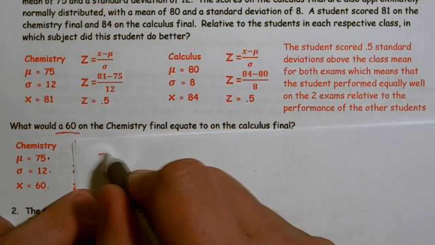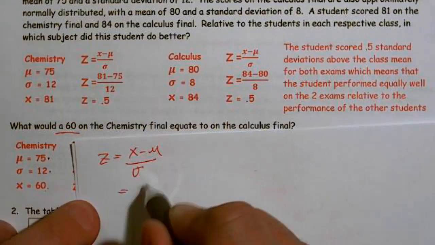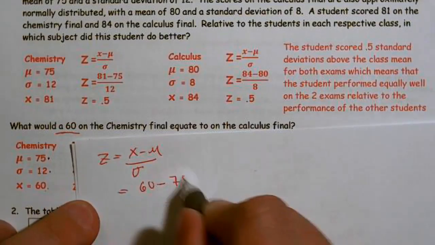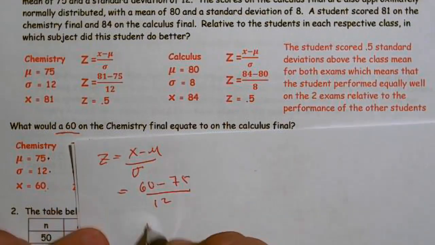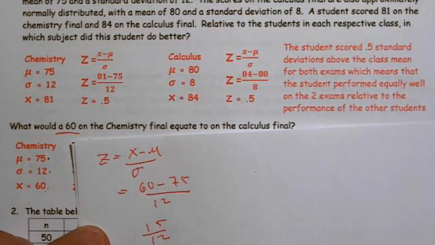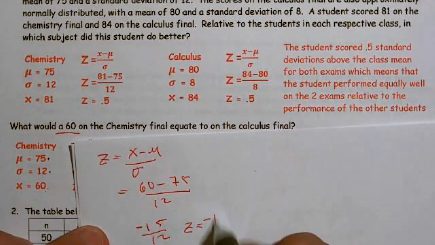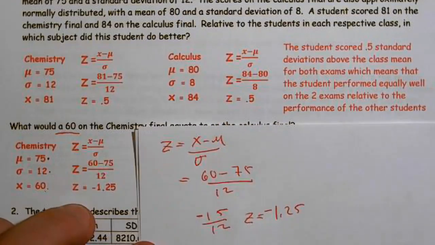Well, once again, Z equals X minus mu over the standard deviation. He scored a 60. 60 minus 75 divided by 12. So we scored 15 points below the average. And if I take 15 and divide it by 12, and by the way, this is a negative 15. So in this case, Z equals a negative 1.25. So he's 1.25 standard deviations below the average on the chemistry final.